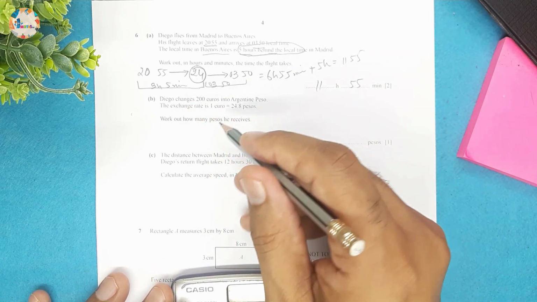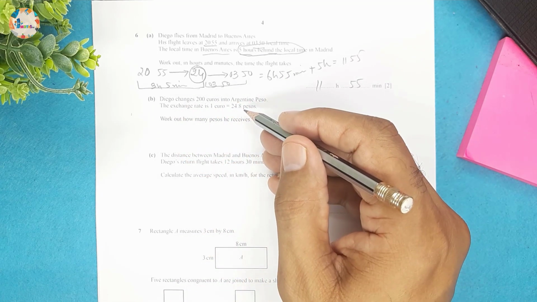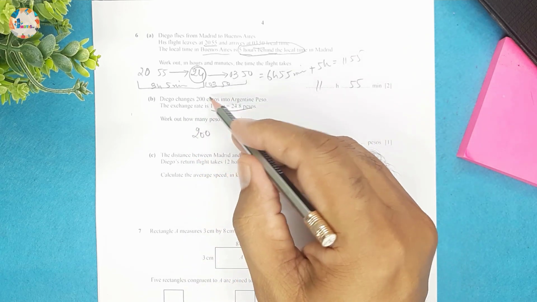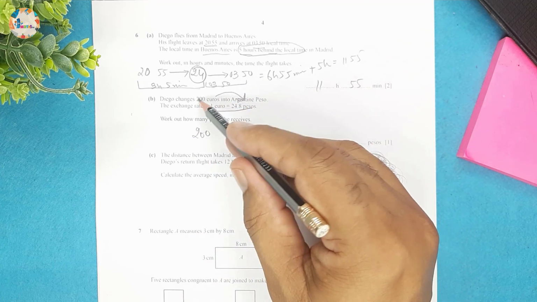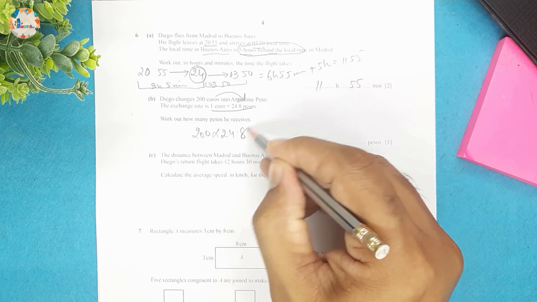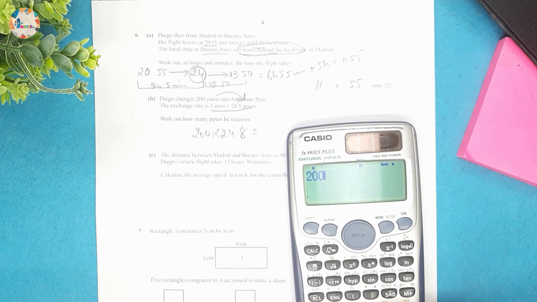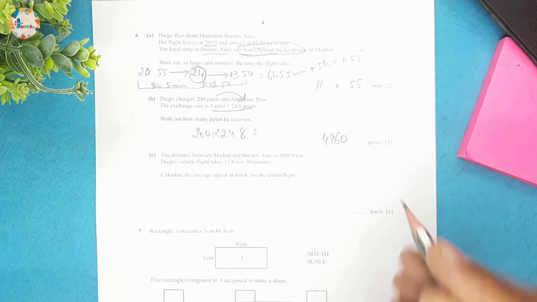Now Diego changes 200 euros into Argentine peso. So the exchange rate is this one. So work out 200 euro to Argentinian currency. So this will be from heavier currency to lighter, so we'll multiply by 24.8. Lighter to heavier is always division, and heavier to lighter will be multiplication by the conversion ratio. This will be 4960. So 4960 will be our answer.